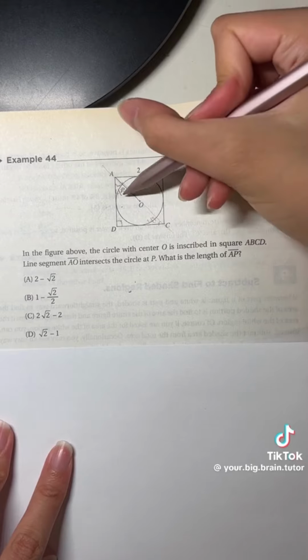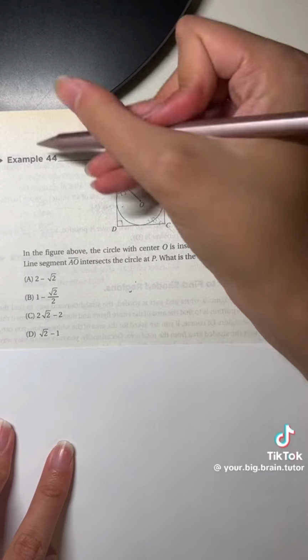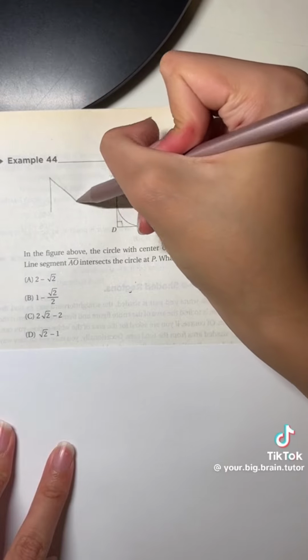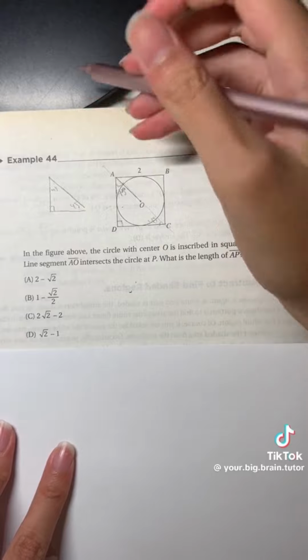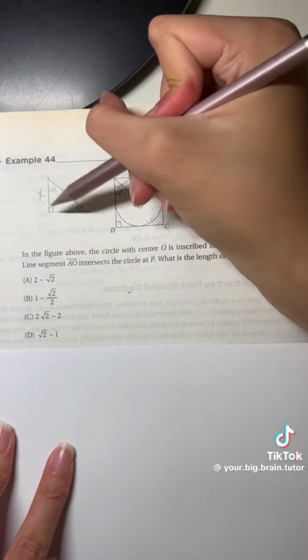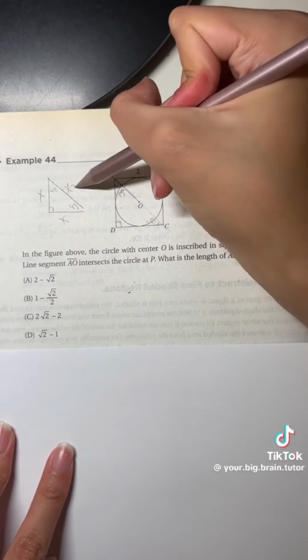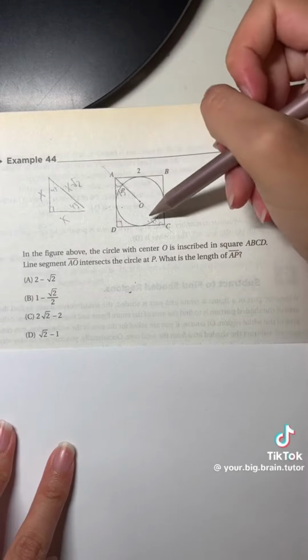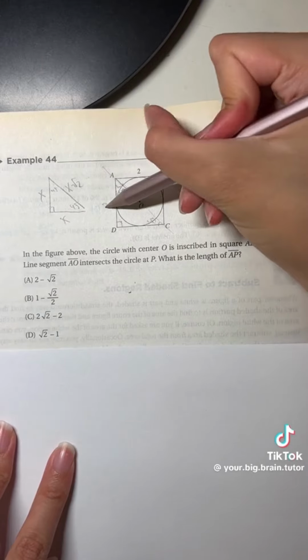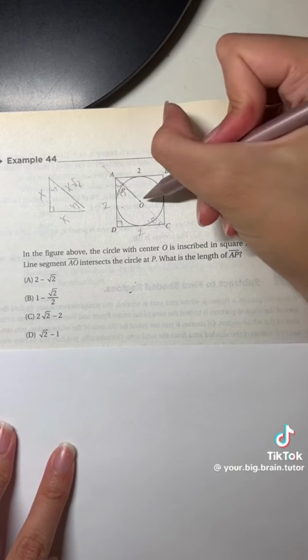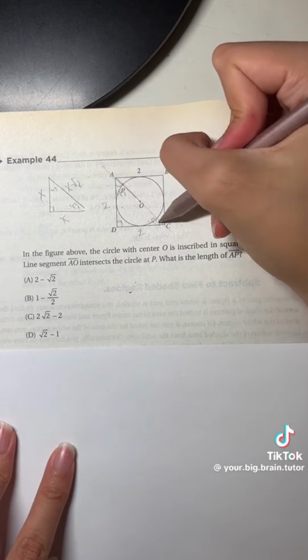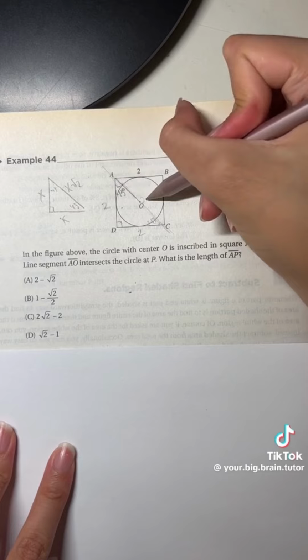So this is a 45, 45, 90 triangle, which is a special right triangle. Why is it special? Well, if the two legs have a length of x, then the hypotenuse would be x root 2. If we apply that formula here, we know that the legs have a measure of 2. That means that the hypotenuse would be 2 times root 2. So that is the hypotenuse, the diagonal, the length of the diagonal.